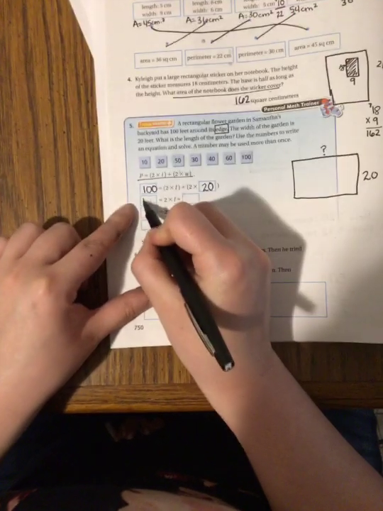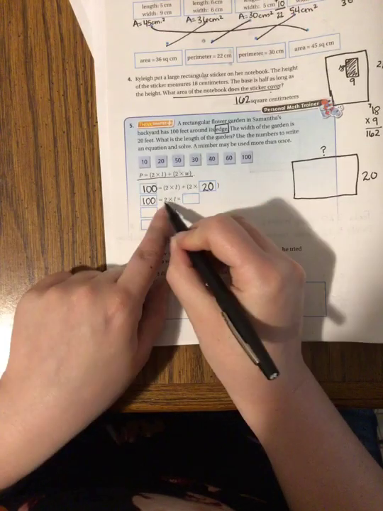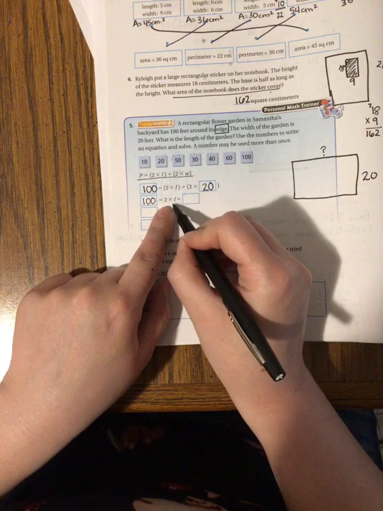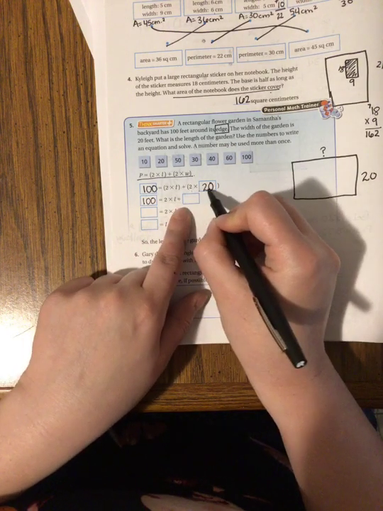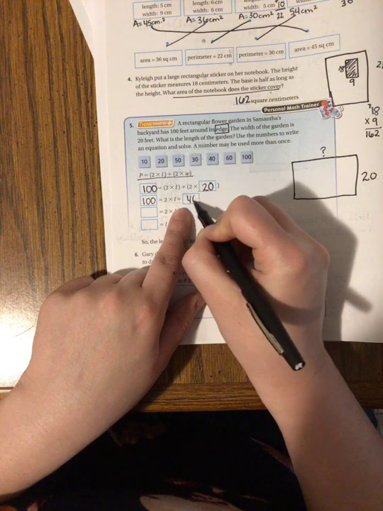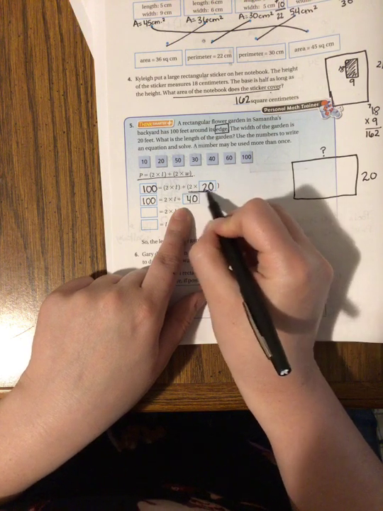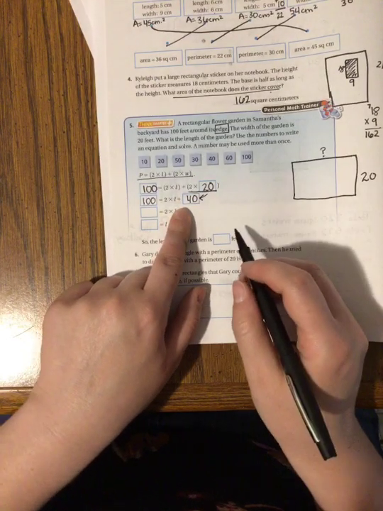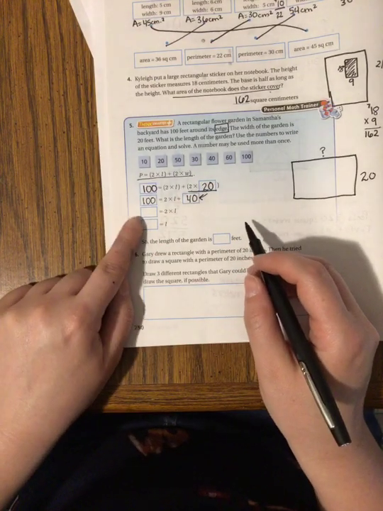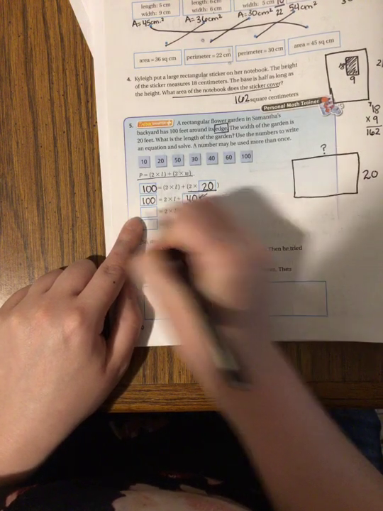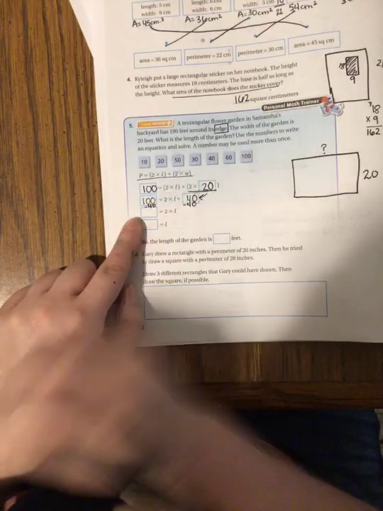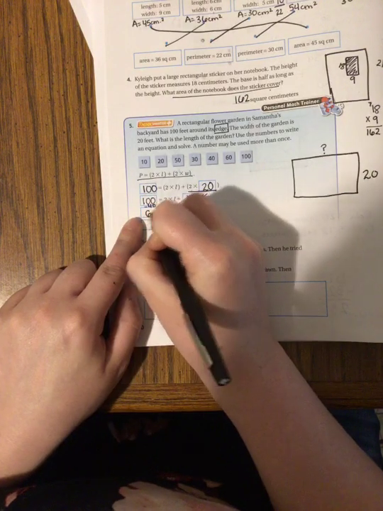So 100 just comes straight down. Is 2 times the length. We just brought that down because we didn't do anything to it. 2 times 20 is 40. So we're replacing all of this with 40. We're simplifying as we go. So then we know that we can take this 40 away from 100. And that leaves us with 60.